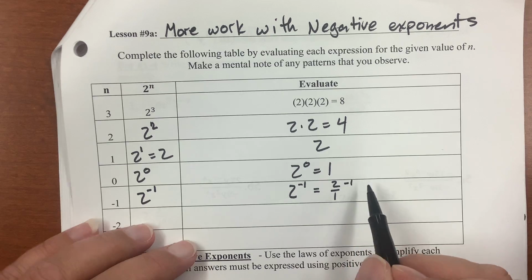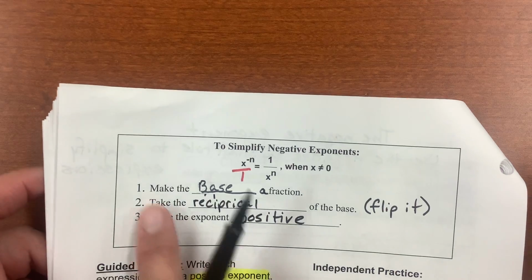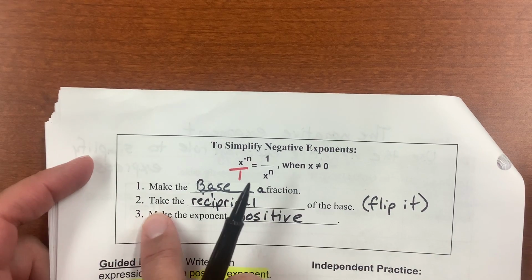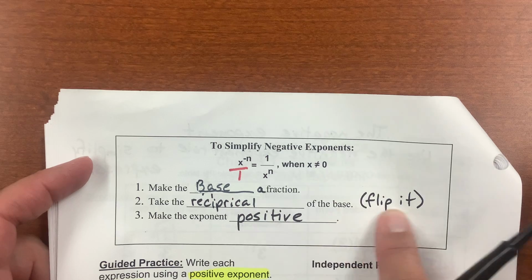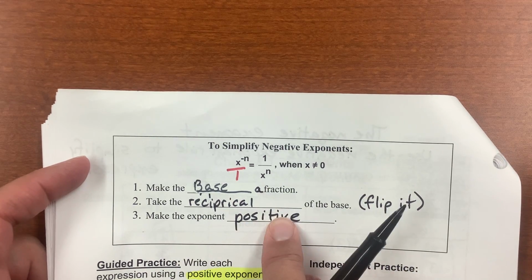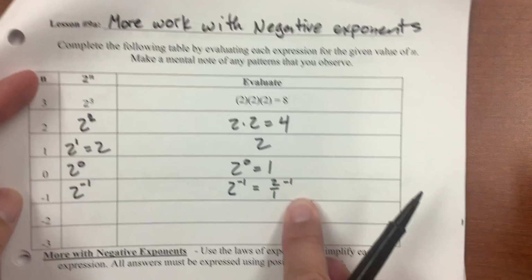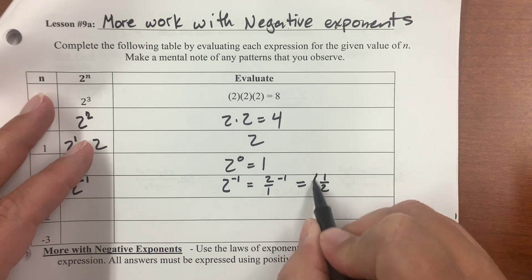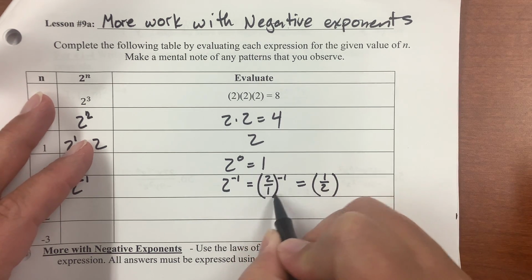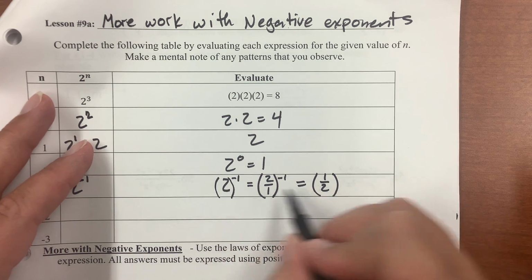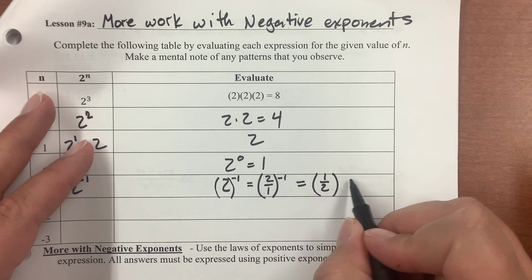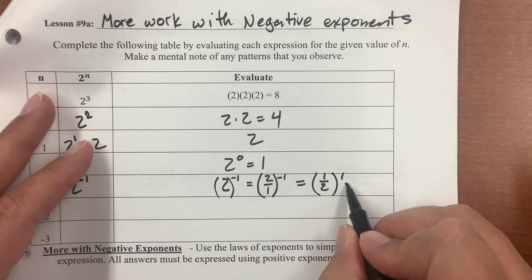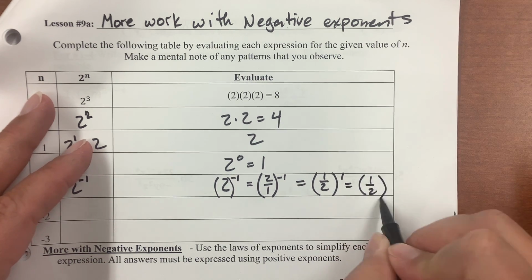Now, negative first power, what does it mean to be a negative exponent? Well, you make the base a fraction and then take the reciprocal of the base, in other words flip it over and make the exponent positive. That was the negative exponent. So I have to take the reciprocal, I have to flip it over, 1 over 2, and it's going to go in parentheses. This should have been in parentheses too. And now, instead of a negative 1, it's positive 1. But I don't actually have to write that. I could just write 1/2.